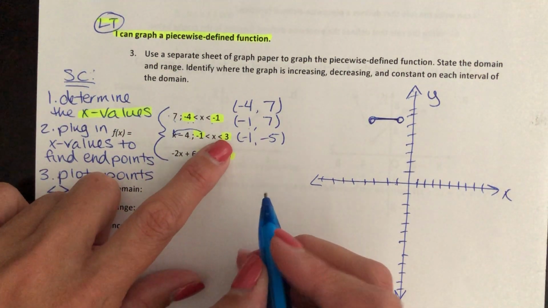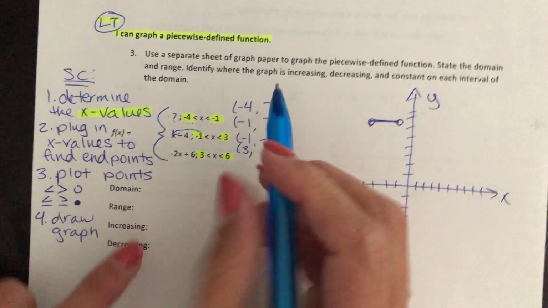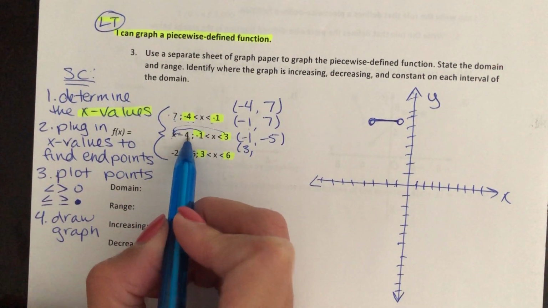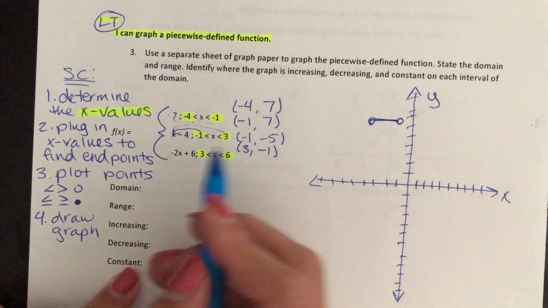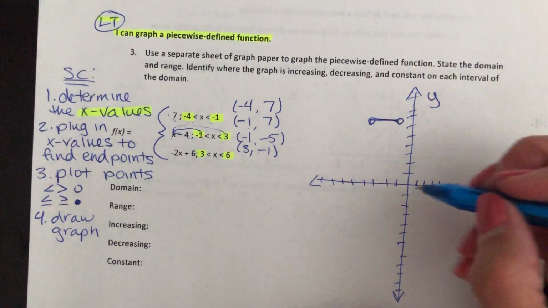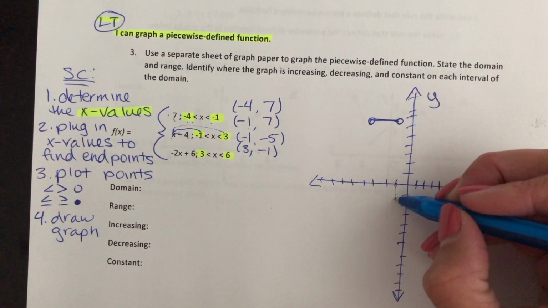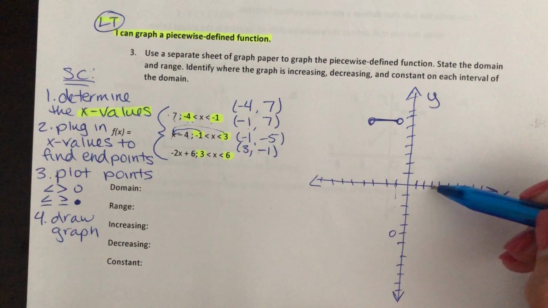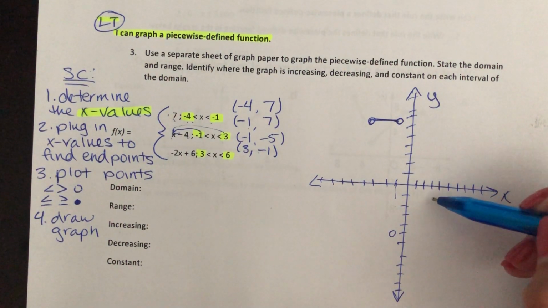My next x value is 3. Plug that in. 3 minus 4 gives me -1, and that's my second point. And again, they're both open. -1, -5, and then 3, -1.